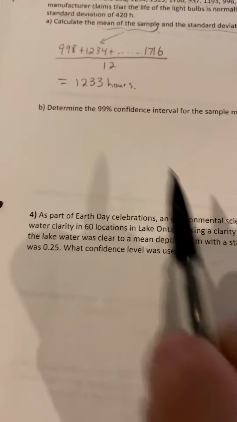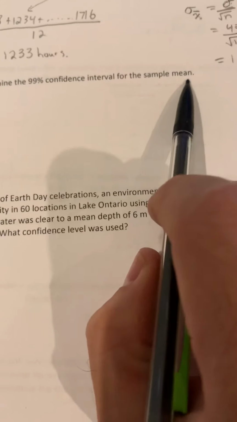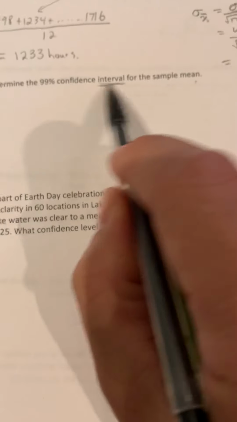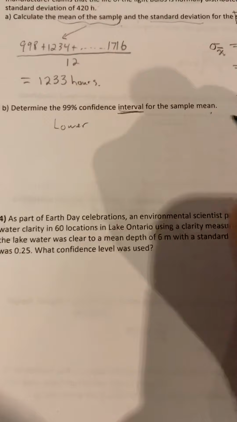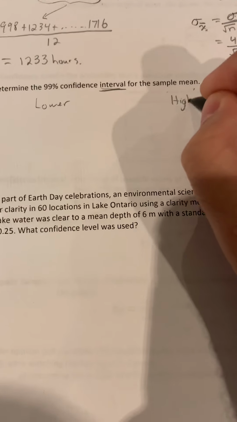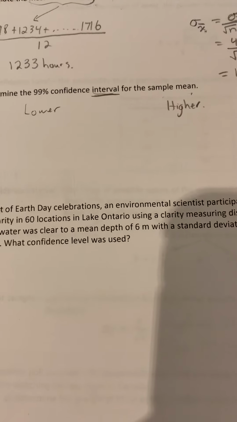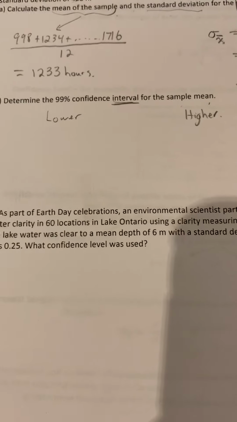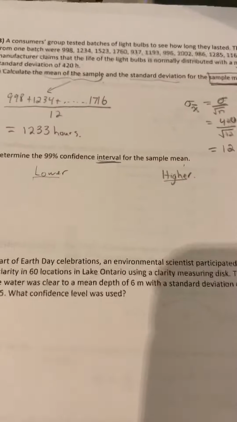Okay, so determine the 99% confidence interval for the sample mean. Okay, confidence interval. So we're doing interval again. So we want our lower end and we want our higher end. We're not given any percents inside of our questions.